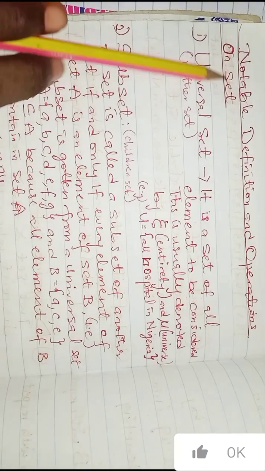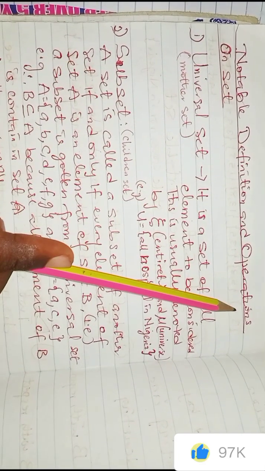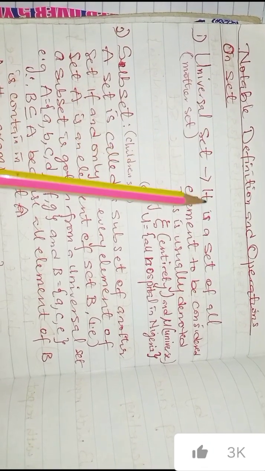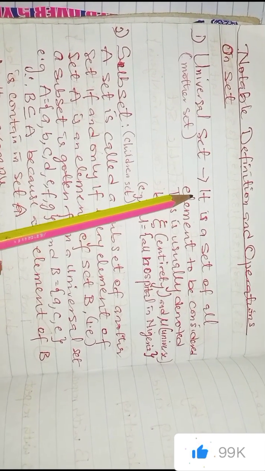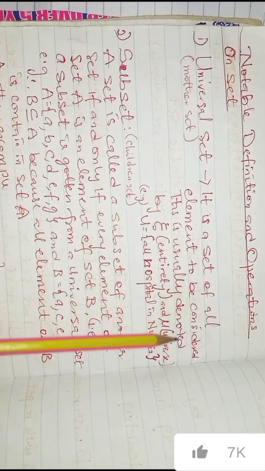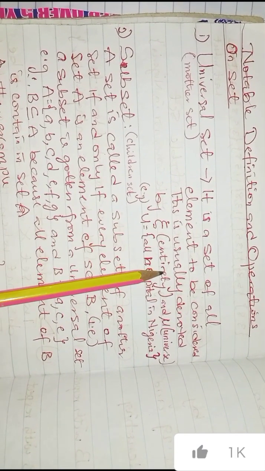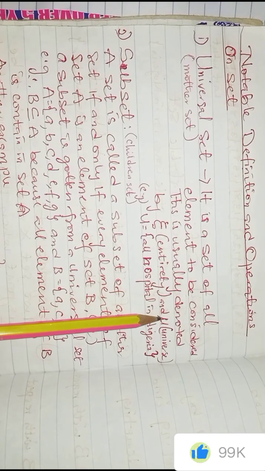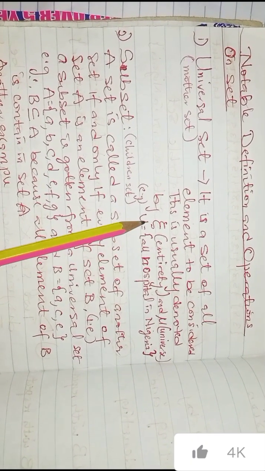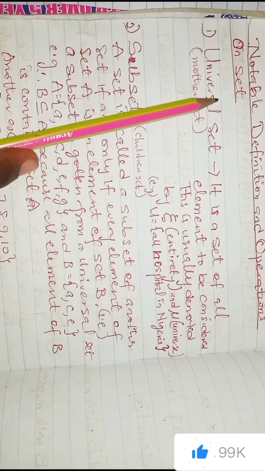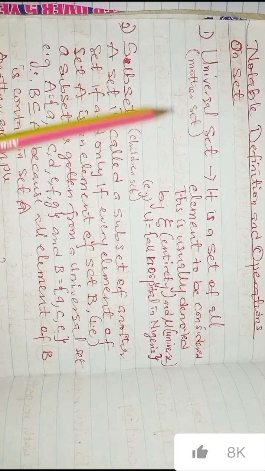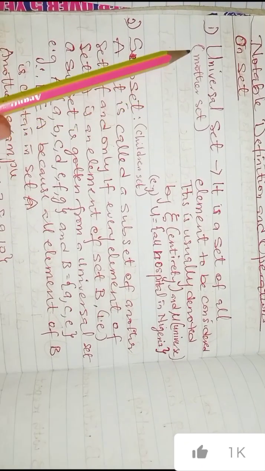We're going to be looking at notable definitions and operations on sets. The first one we're going to be looking at is the universal set. Universal set is a set of all elements to be considered. This is usually denoted by this sign here, meaning entirely, and this sign here meaning universe. So take note, this is the sign for universal set. We also call it model set because it's the main set we need to study and work on. So we call it the set under consideration.